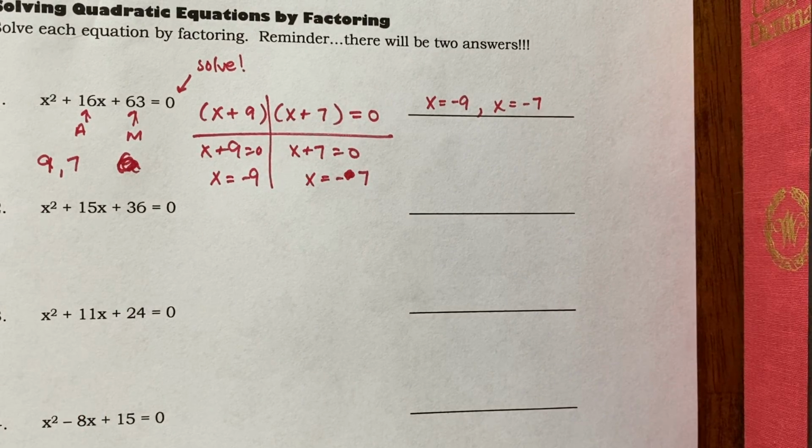So there's 6 more on here. Do them if you feel like you have to. If you don't, then that's good.